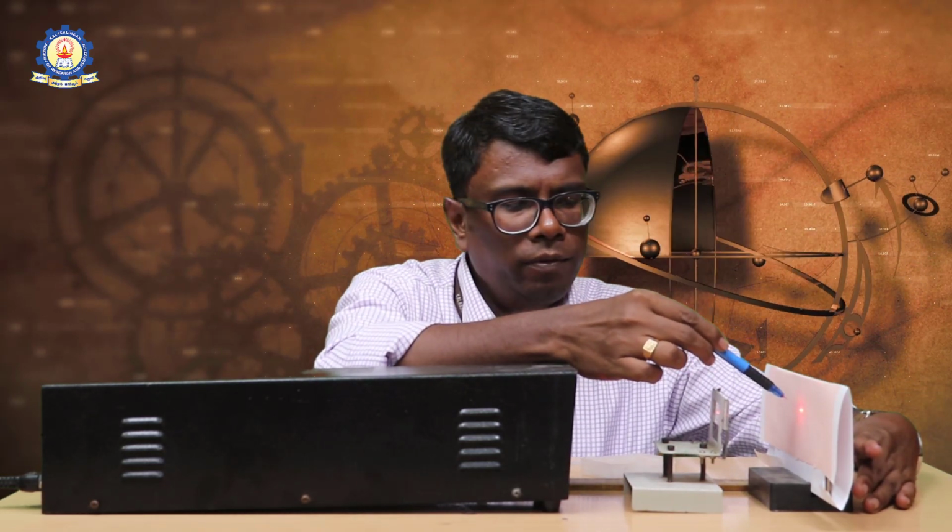Then again we move the screen slightly away from the glass plate. Let us fix it at 8 centimeter, that is the distance between the glass plate and the screen. Then repeat again. We take the ym reading and the order of the spectrum, that is from the 0th order to the first order, and from the 0th order to the second order, on the right hand side as well as the left hand side.